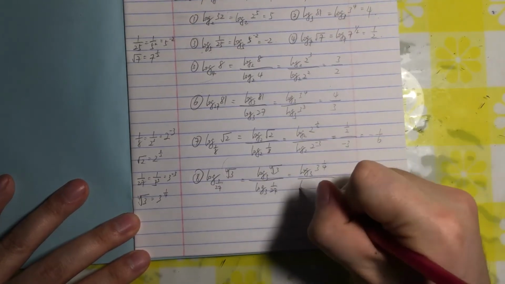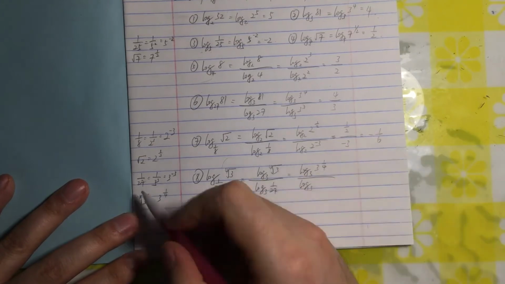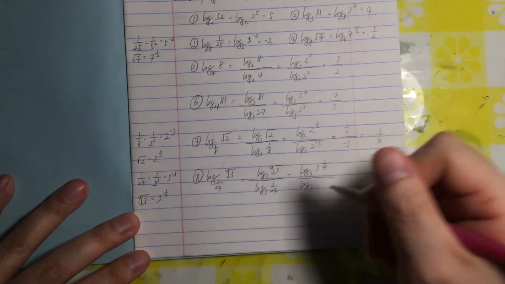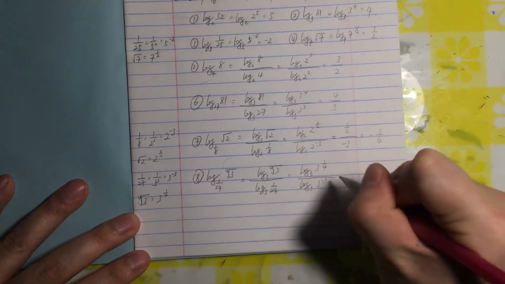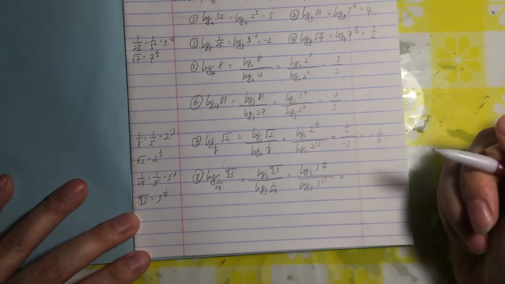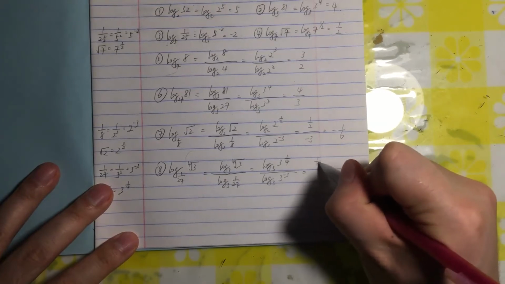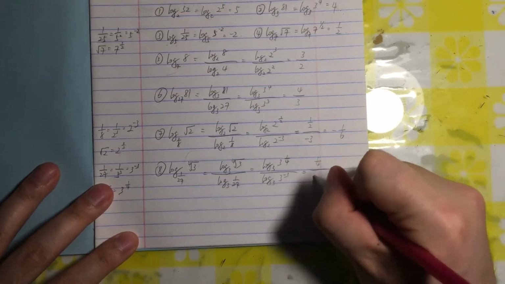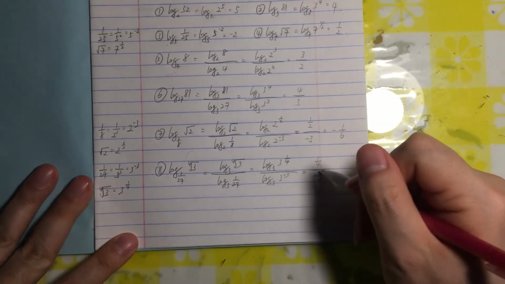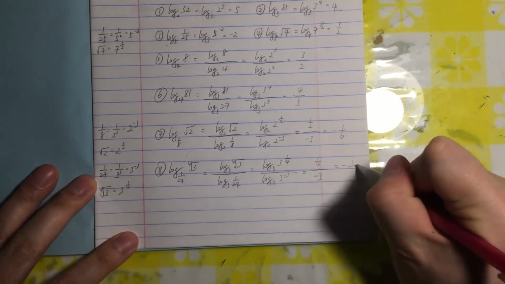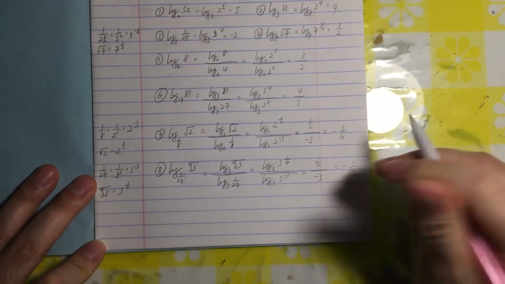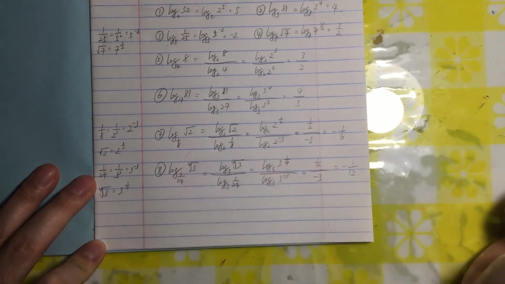In the denominator, 1 over 27 is 3 raised to negative 3. Then, by the property of logarithmic function, the numerator is 1 over 4. The denominator is negative 3. 1 over 4 over negative 3 is negative 1 over 12. That's how we simplify this logarithmic function.